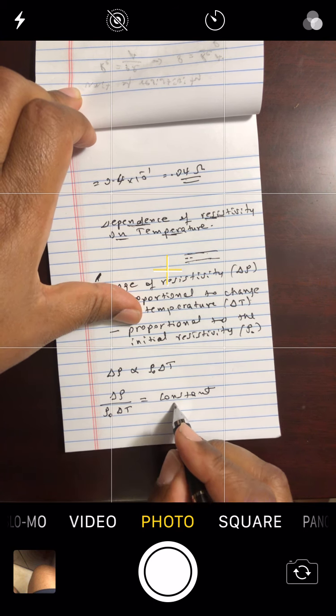Now let's look at the unit of alpha, the temperature coefficient. From this formula, you see that these two have the same units, so the unit is basically 1 over the unit of temperature. So this is 1 over degree centigrade, the unit of the temperature coefficient of resistivity.